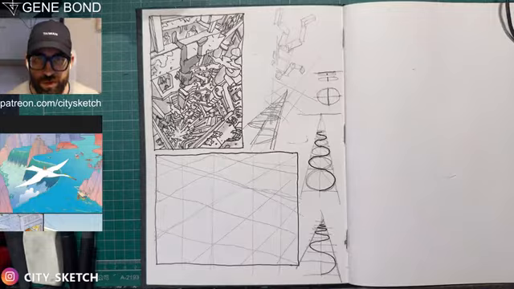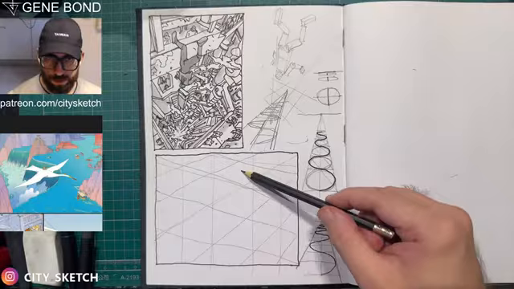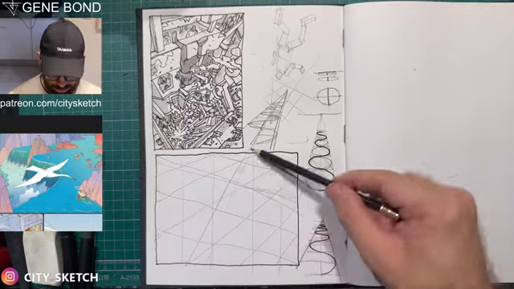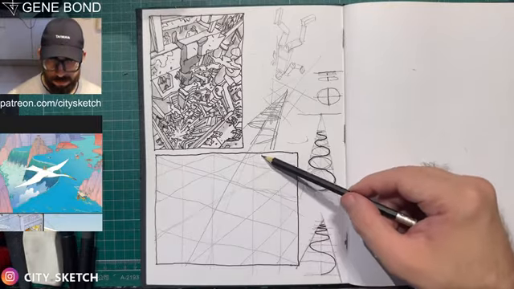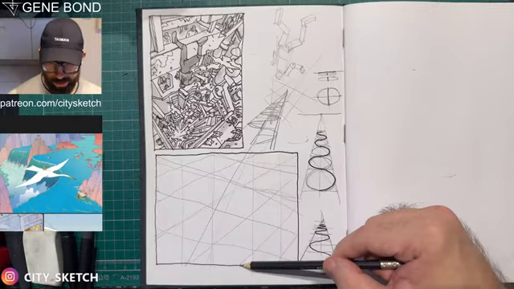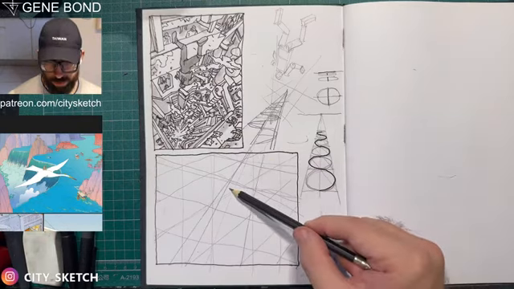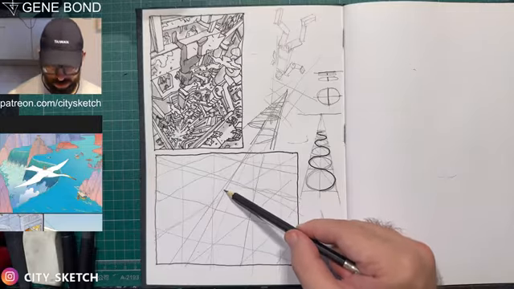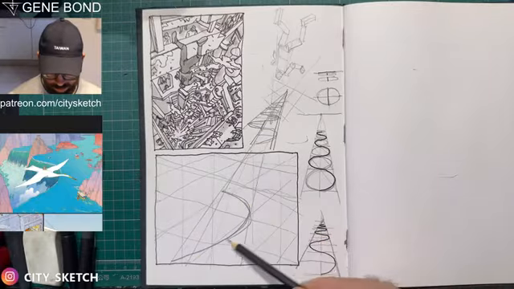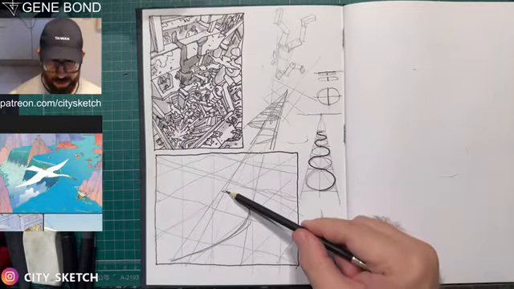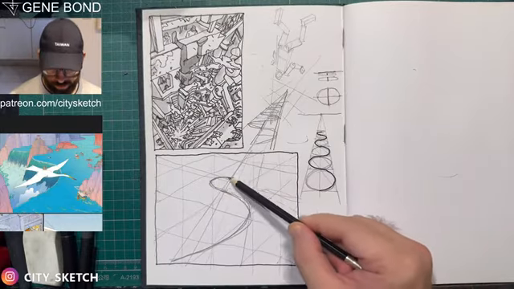So this is what he's doing here. It's pretty much eyeballed, but there is one bigger ellipse, and then here a more squeezed ellipse.